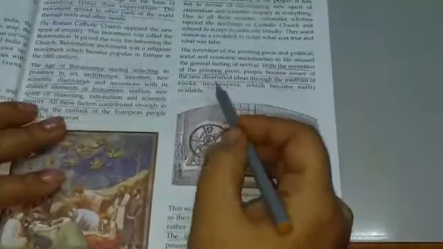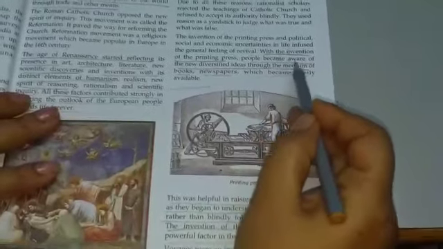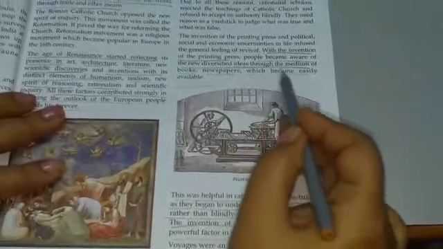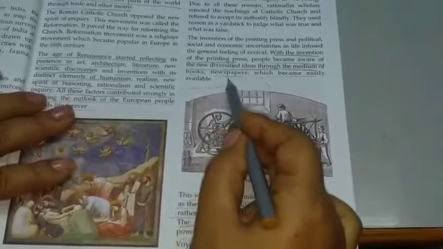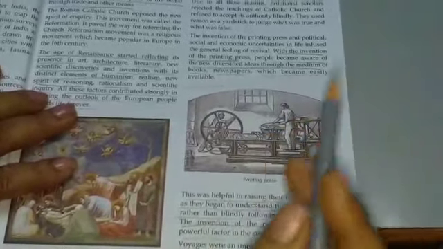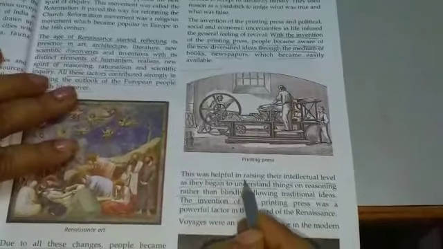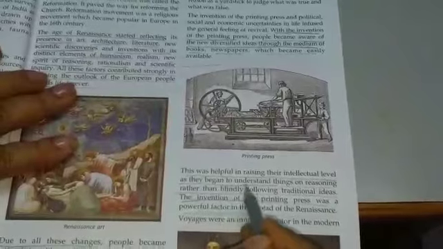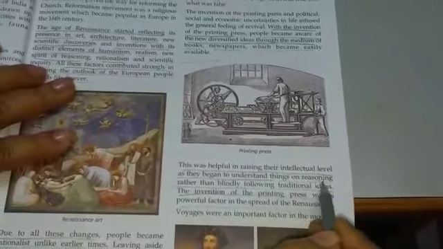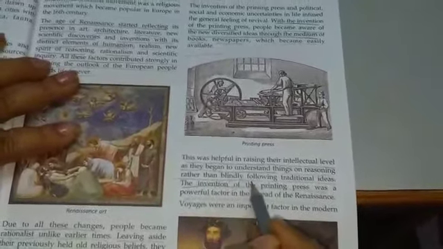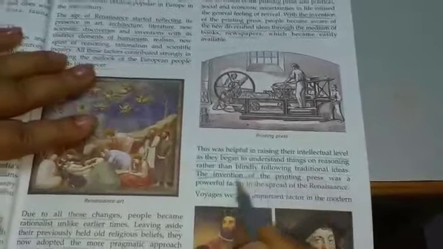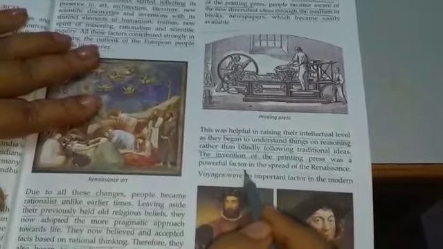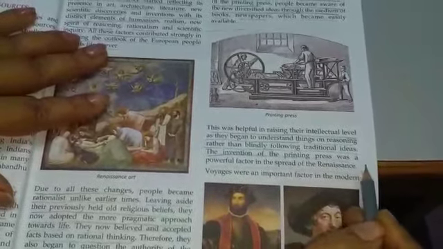With the invention of the printing press, people became aware of the new diversified ideas through the medium of books, newspaper, which became easily available. This was helpful in raising their intellectual level as they began to understand things on reasoning rather than blindly following traditional ideas. The invention of the printing press was a powerful factor in the spread of the Renaissance.